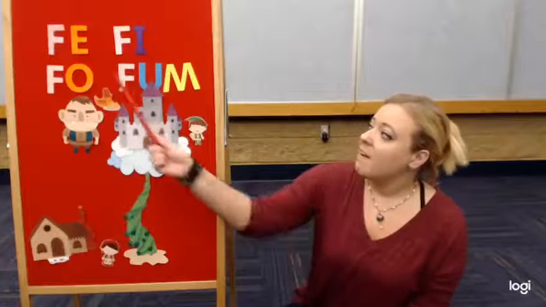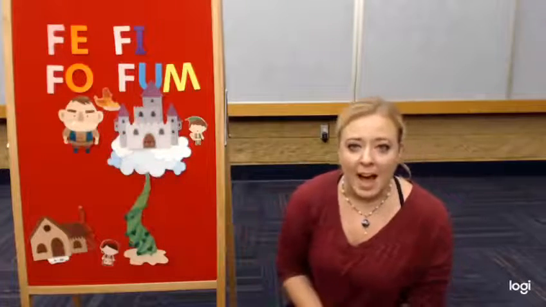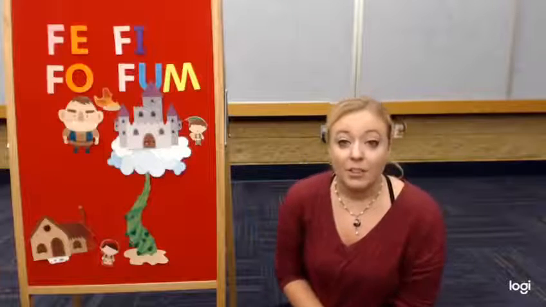He said, "Fee, fi, fo, fum, I smell the blood of an Englishman." The giant could smell Jack. He said, "I can smell whoever you are in my castle. You better run or I'm going to eat you up."